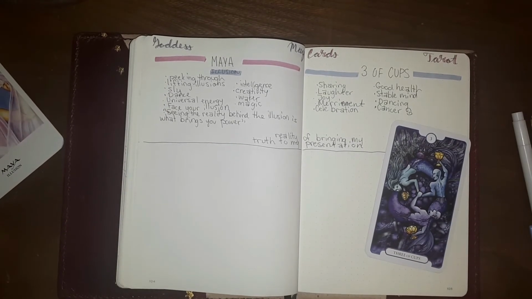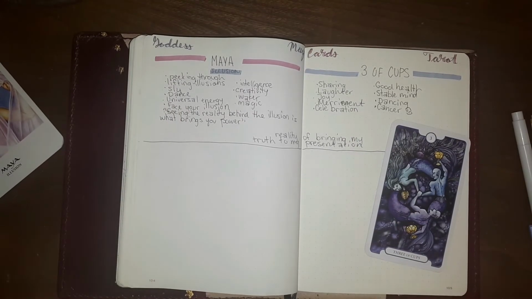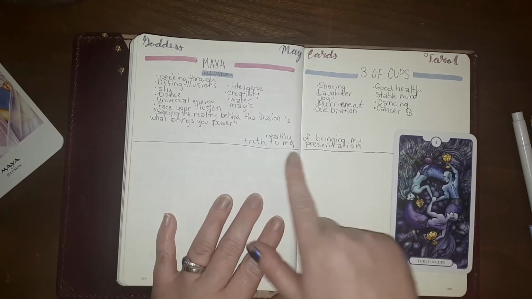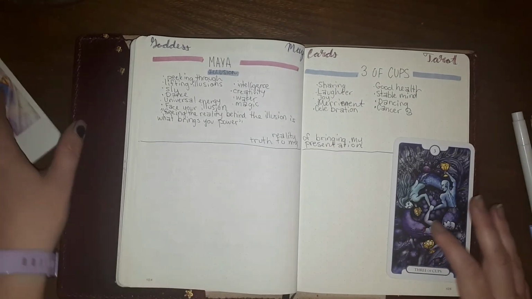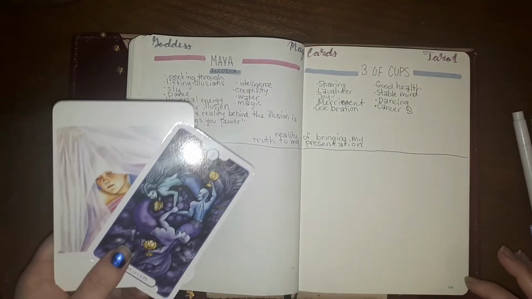So taking who I am from the back burner, from where it hides, and putting it out front for everyone to see. So I wrote reality of bringing my truth to my presentation. And that's what I'm feeling like these cards are going to be about. That's my prediction. We shall see.